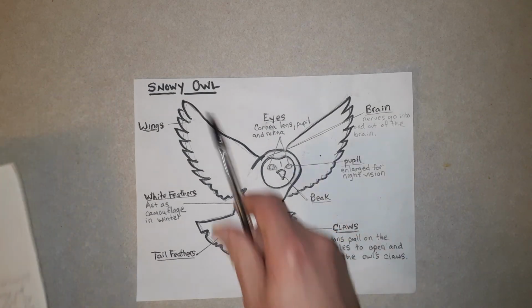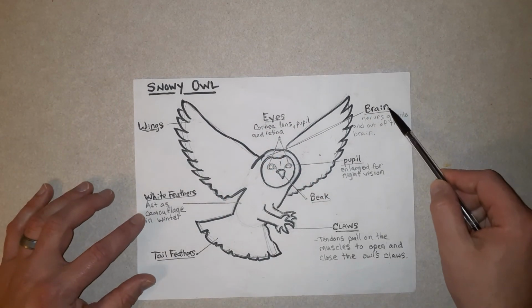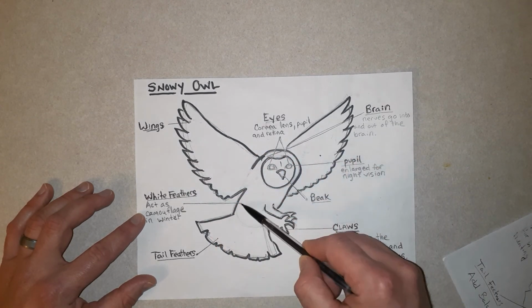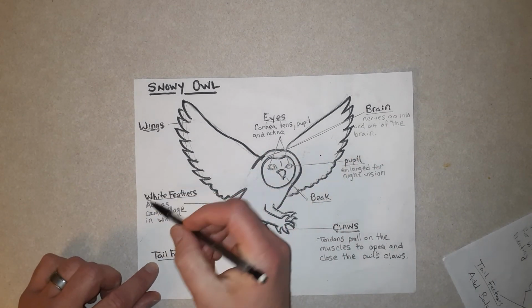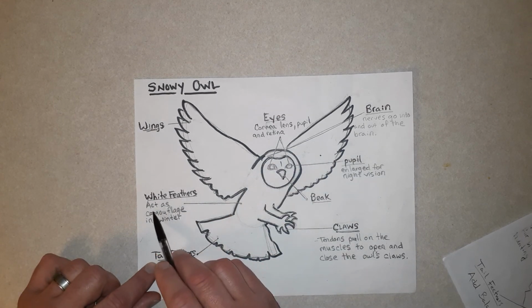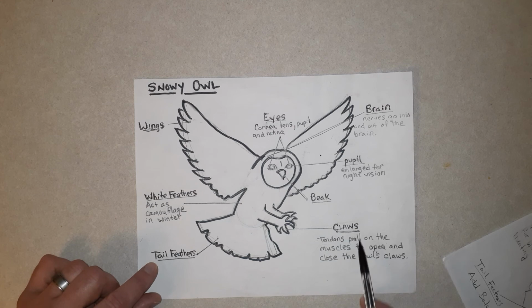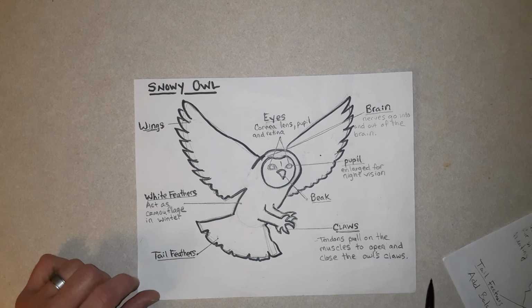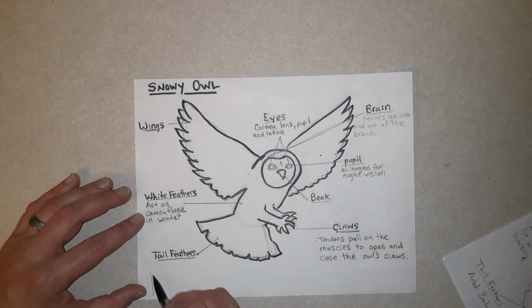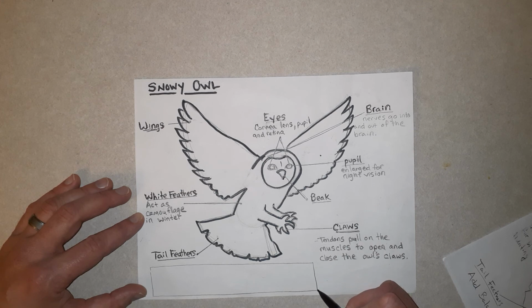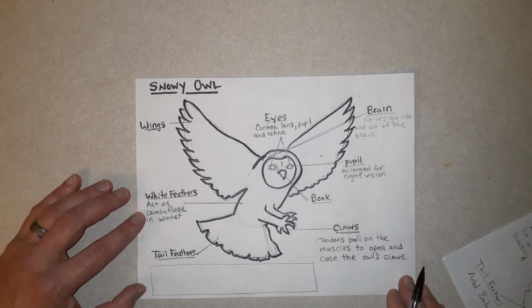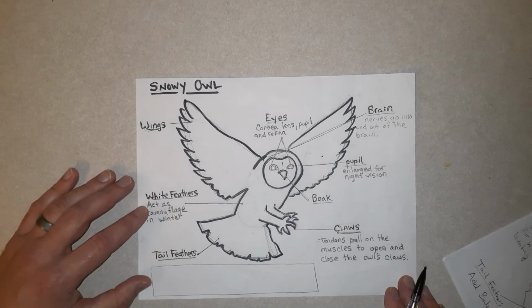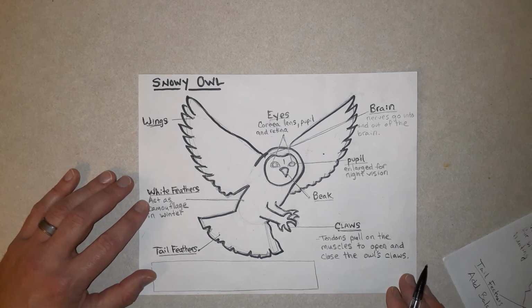Overall here, I have my title. I have my labels, arrows. I have my captions underneath. White feathers act as camouflage in winter. Claws. Tendons pull on the muscle to open and close the owl's claws. And finally, what I'll put down here, I'll add just some more details and description about the owl that I can find in the article that I read about it. Just some unique and nice things, just like you can with your great white shark, your rattlesnake, your insect-eating bat, and the things that you've looked at.